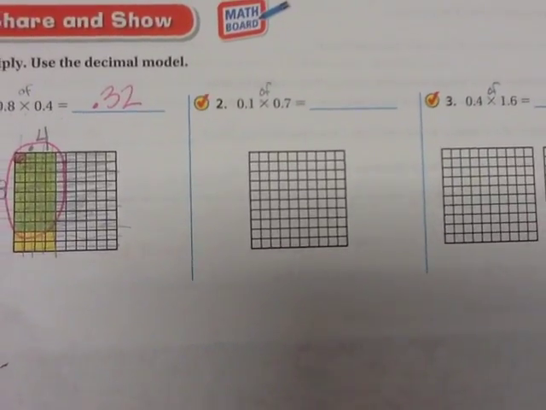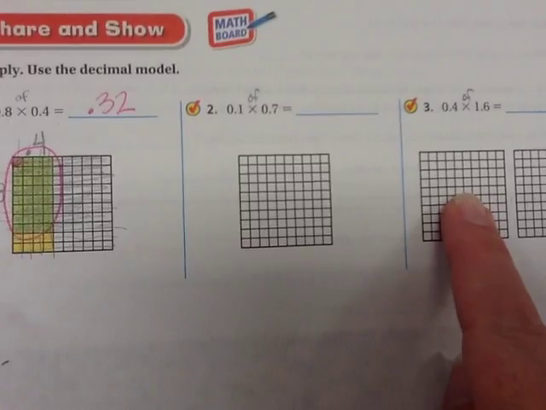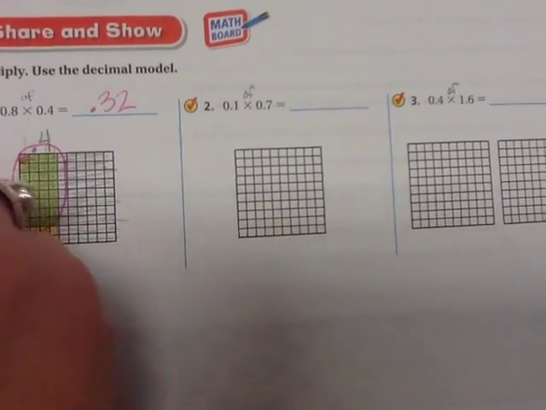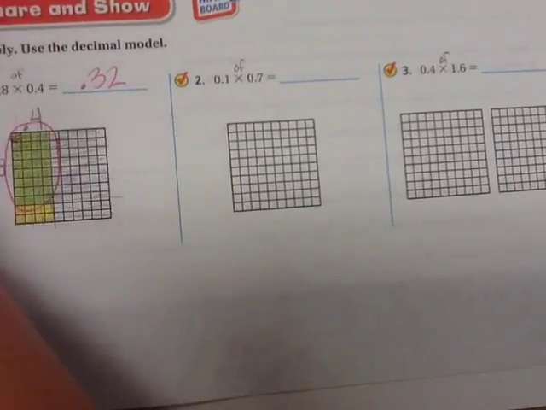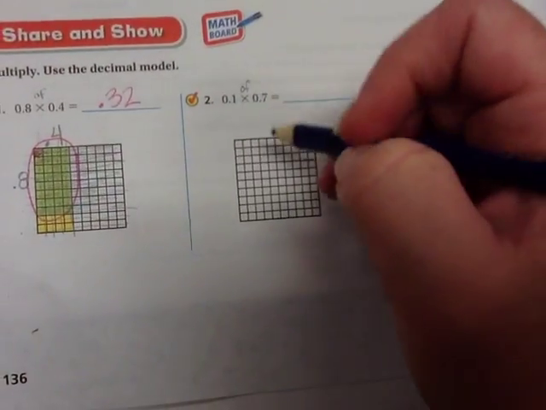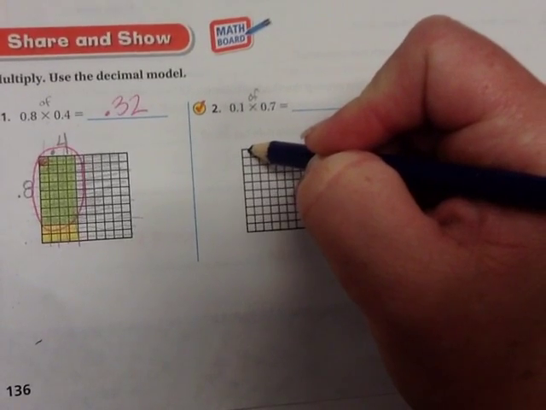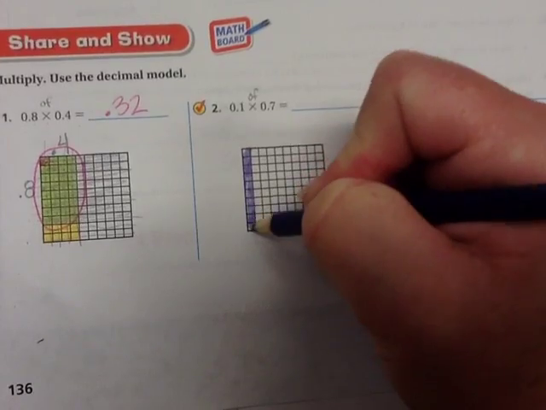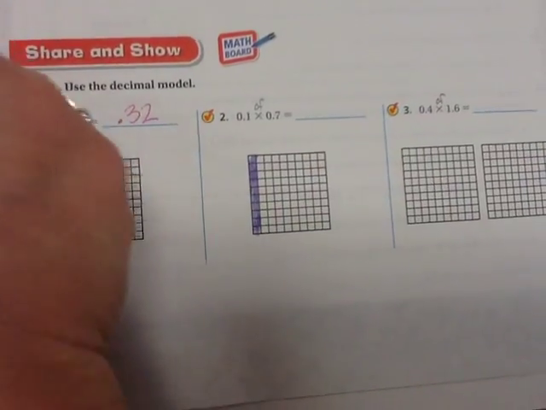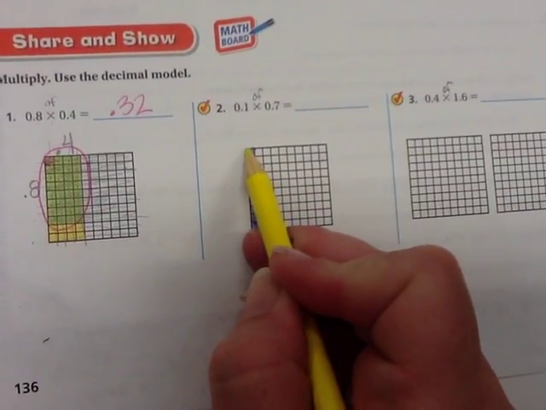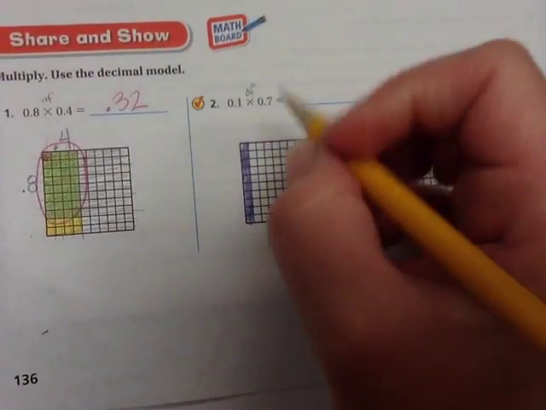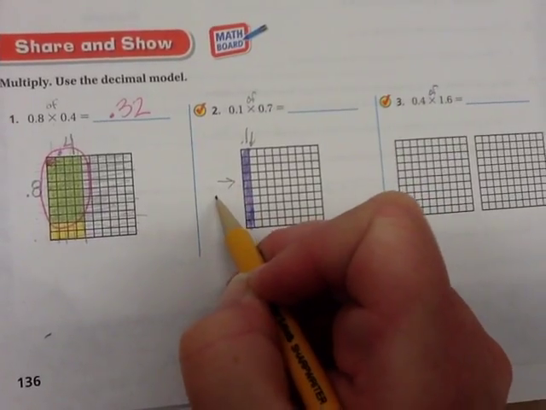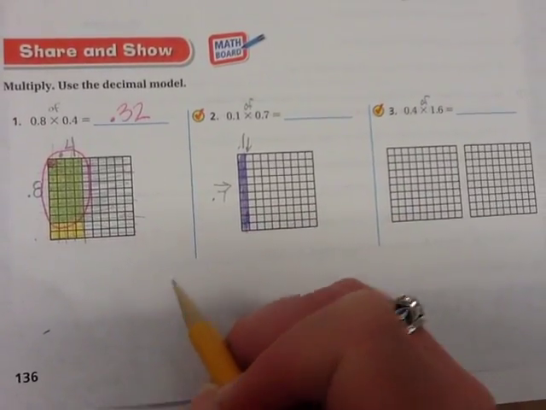Now, we're going to color it. I'm going to show you one way that we did, and the way the book did, where it's not overlapping all the way. So, 1/10 of 7/10. How am I going to do it? My 1/10 is going this way and it's going down. So the other way has to go this way. That means 7/10 has to go this way.